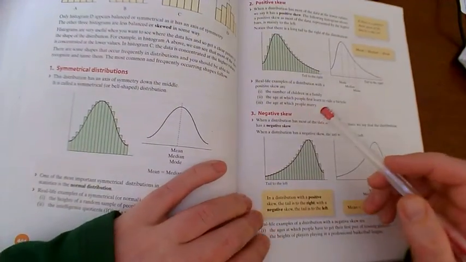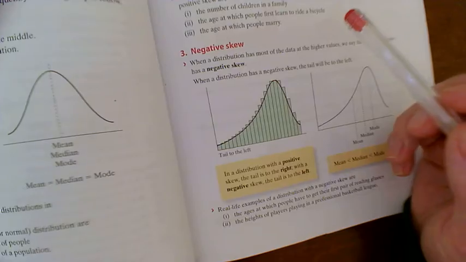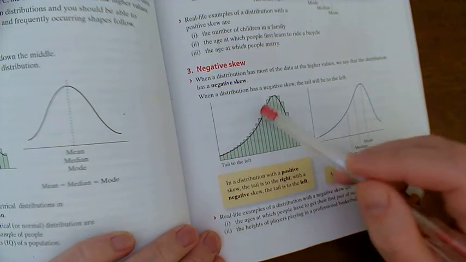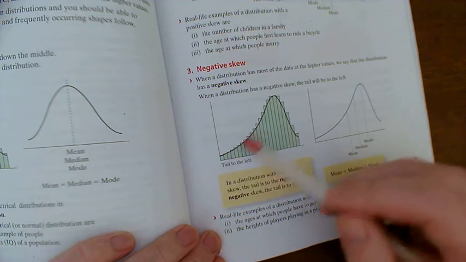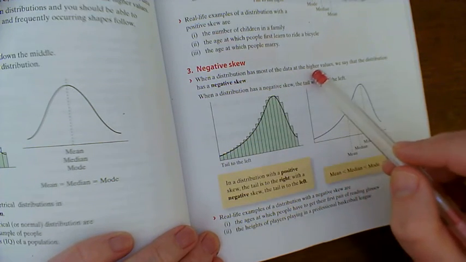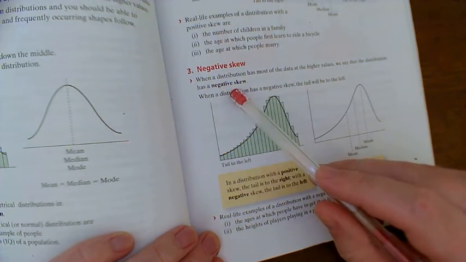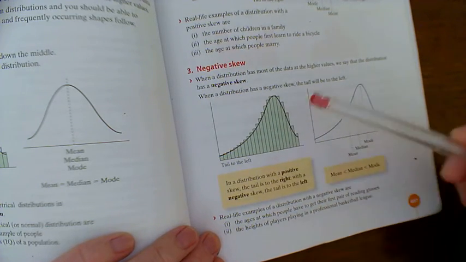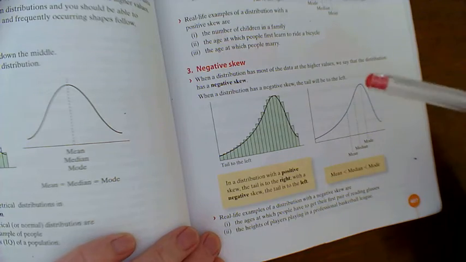Negative skew, again if I just zoom in, is the other way. Most of the data is to the right, and if you remember negative, it sort of points to the left. So when a distribution has most of the data at higher values, we say the distribution has a negative skew. When a distribution has a negative skew, the tail will be to the left, so the tail is facing towards the negative direction. That's how you remember that.